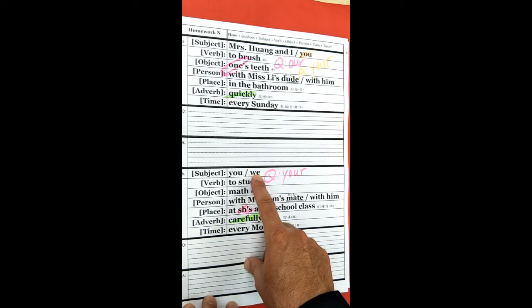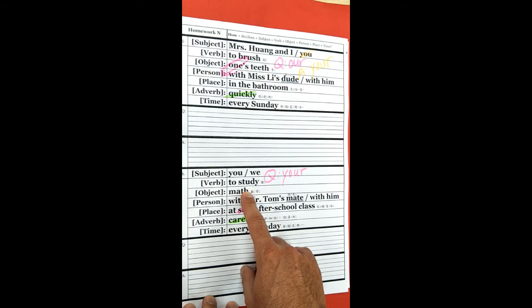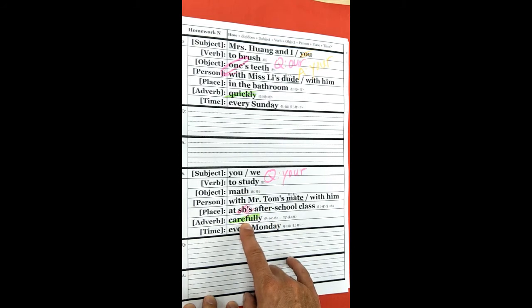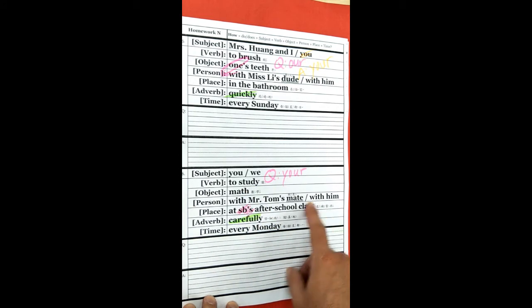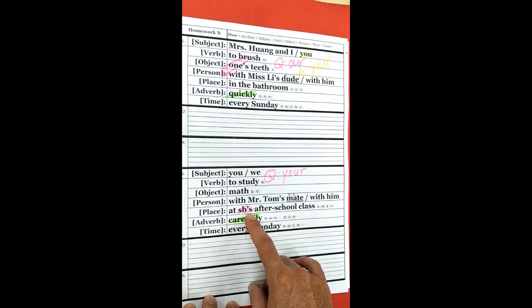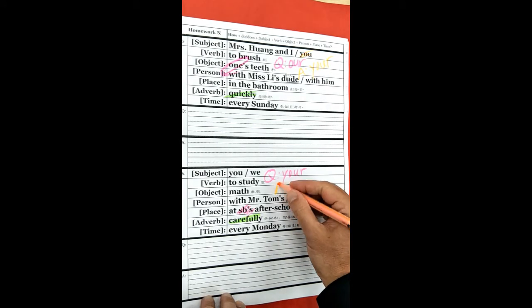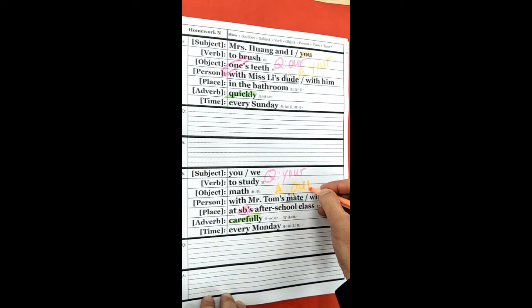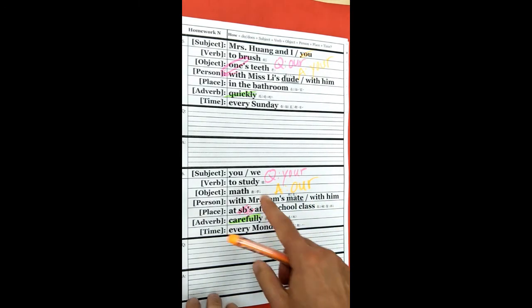Answer. We study math carefully with him at our after-school class. Now the answer, we have to change that. Our. Because here we have we.